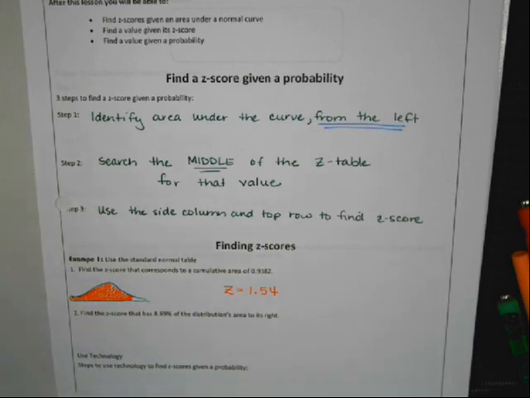All right, so now if you look at number 2, they want us to find a z-score that has 8.69% of the distribution's area to the right. Now this time it's a percent that they gave us, but remember, percent really is just the same thing as probability. They just haven't moved the decimal. And probability is the same thing as area under the curve. So it really is asking the same question, but this time it says area is to the right.